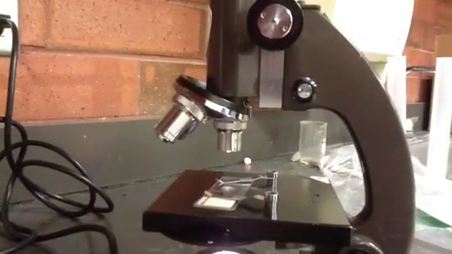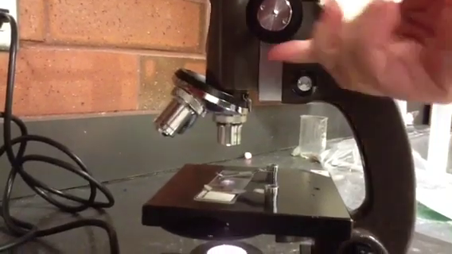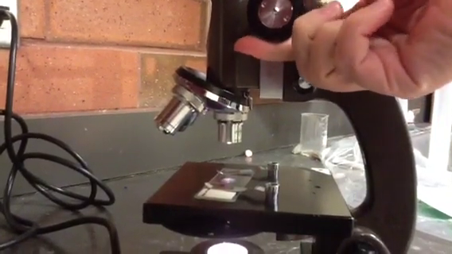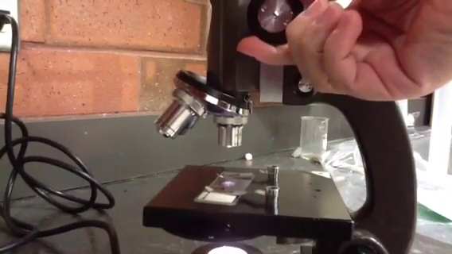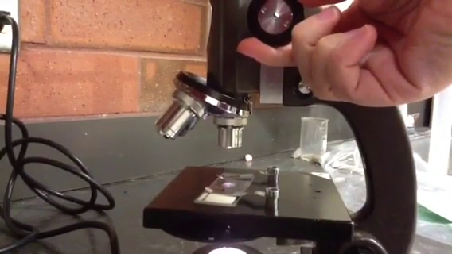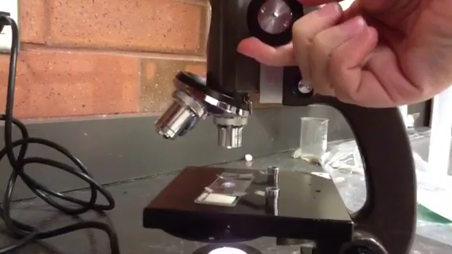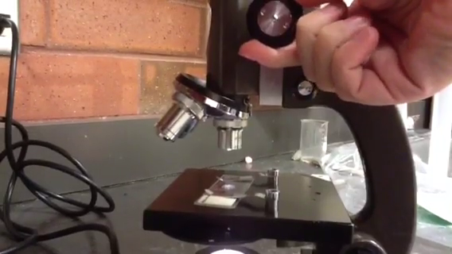Your next step is to start focusing your microscope. Using the coarse adjustment knob, turn it so that your lenses are as close to the slide as they can get. Remember, stop when the knob doesn't want to turn anymore, otherwise you'll break the microscope.